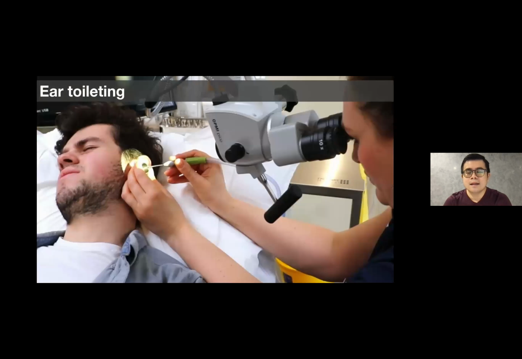After that, you need to clean the ear. So you need to do ear toileting. What you need is either a microscope or an otoendoscope to be able to look inside, and you need a suction to clean it. And first, we need to clean all the pus, or if there's any fungus spores, you can remove them. Or if there's any foreign bodies, you can also remove them with suction or with crocodile forceps.